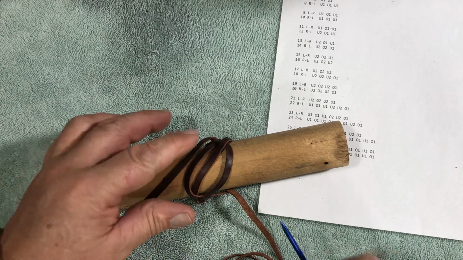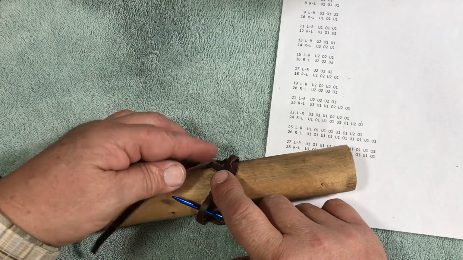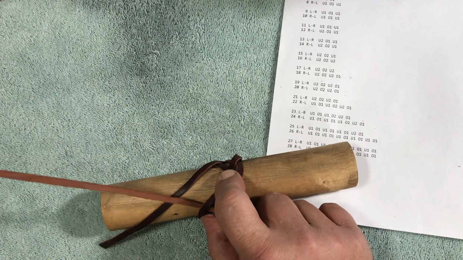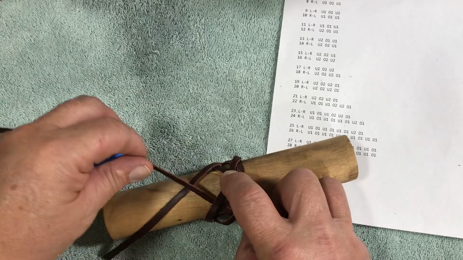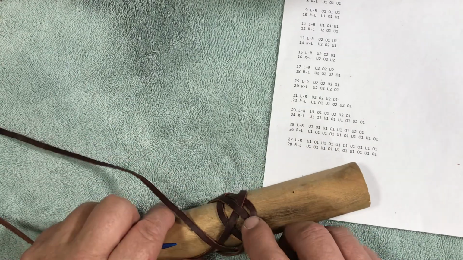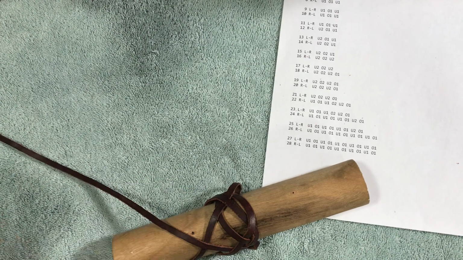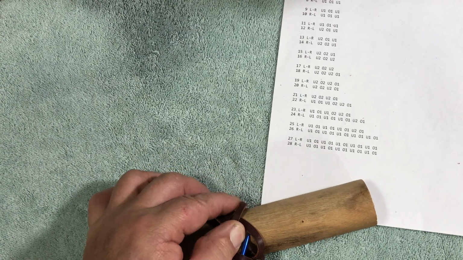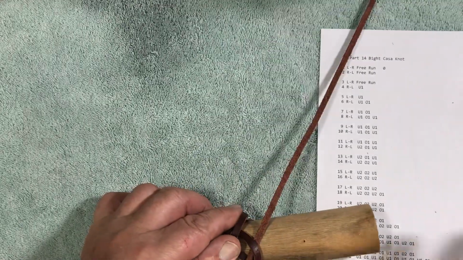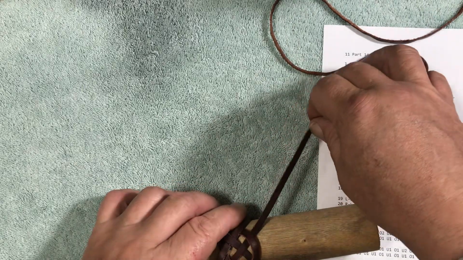So now it's under, over, under, but we don't cross that standing end. We turn and go right up through here and do our under, over, under right there. So under, over, under.